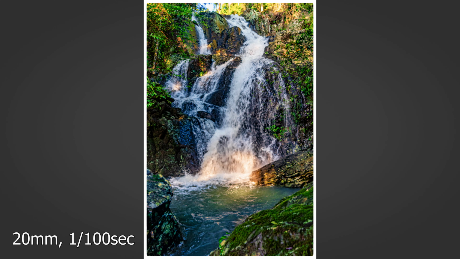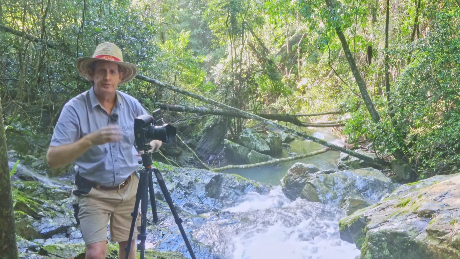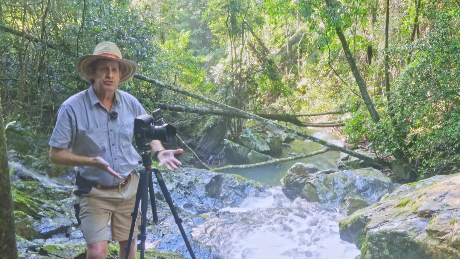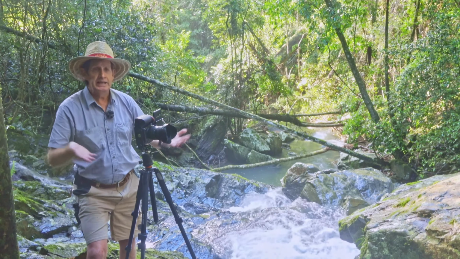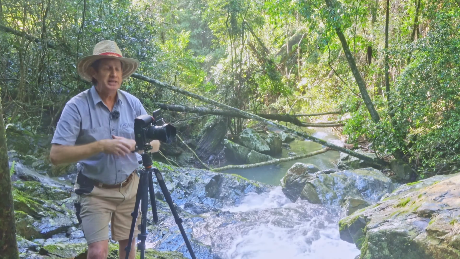1/100th of a second. You can see, not hard to get moving water. If you want to show the power of a waterfall and you want that freeze frame look, don't come very early in the morning. You're really going to struggle. Come around 10, 11 o'clock, the light is beating down, you're going to have your freeze frame photo. The light is going to be harsher, but you're going to get what you want. Let's start slowing it down a little bit.